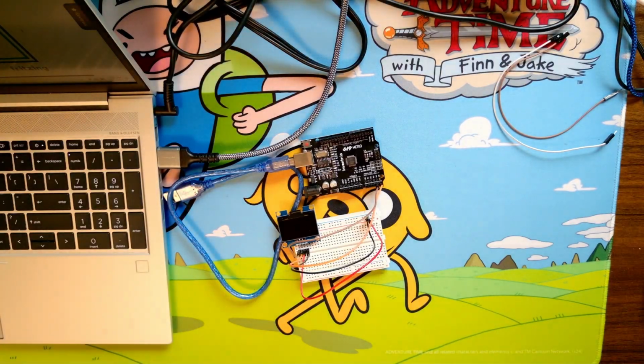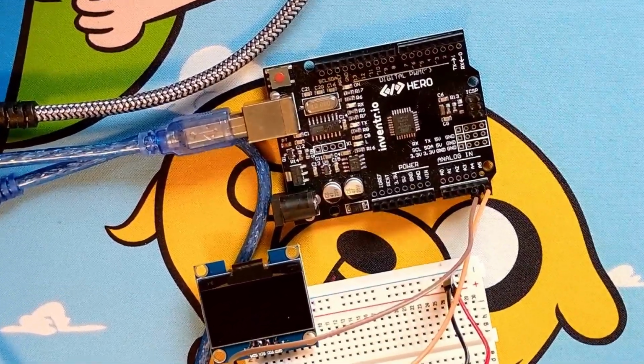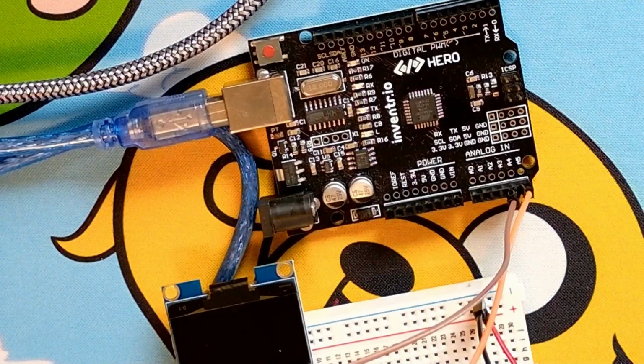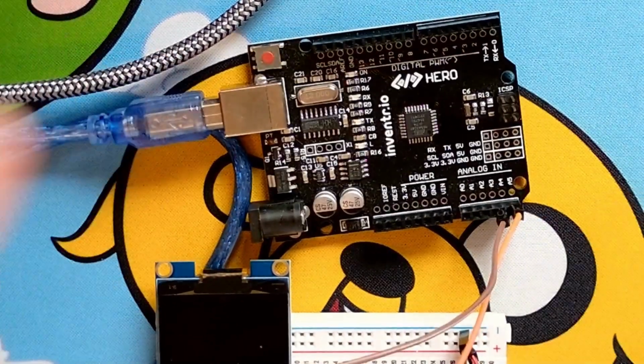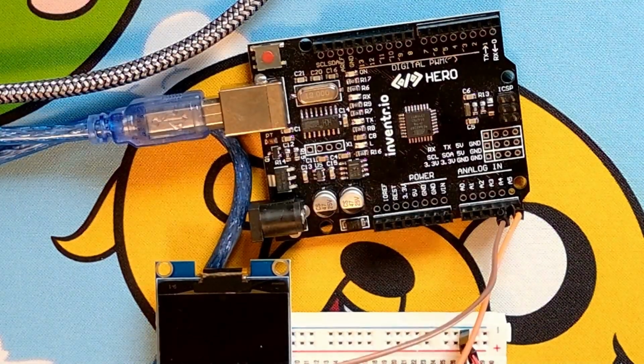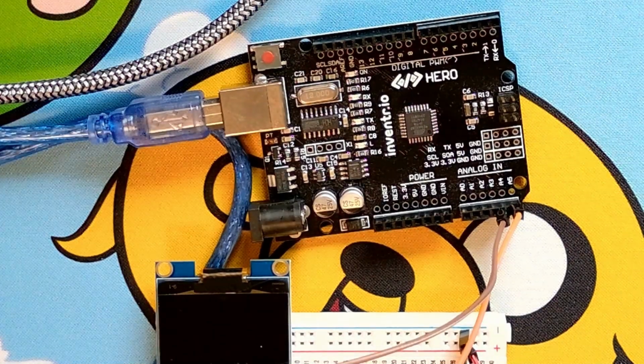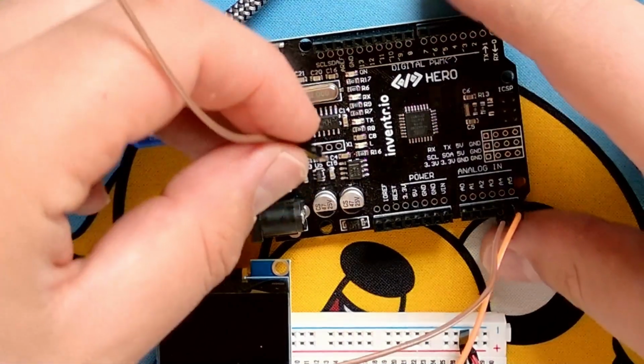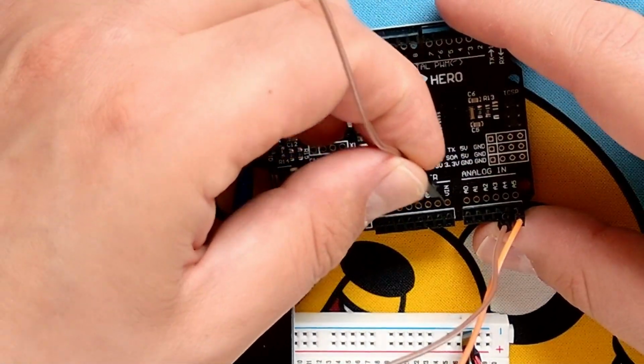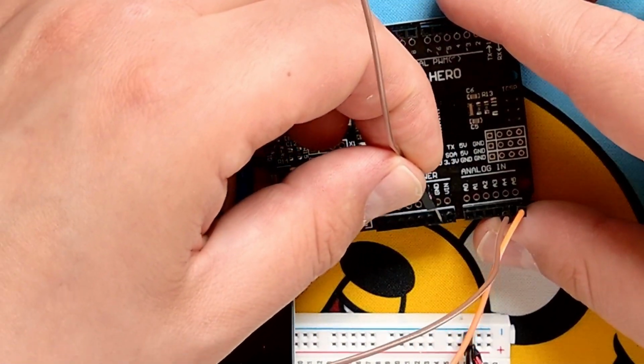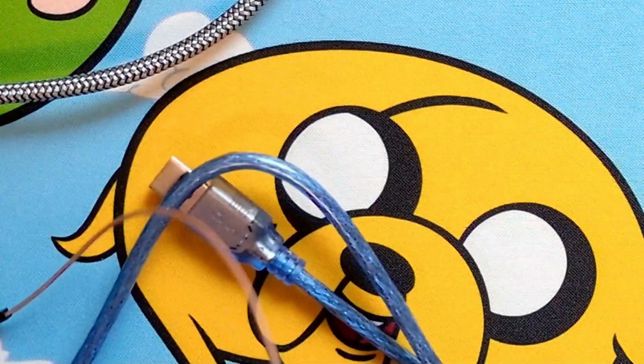So, without further ado, we now have, oh, almost there, 2 more we gotta hook up. We gotta hook up our 5 volts and ground. So, 5 volts, which is gonna be here, so that's VIN, ground. Hang on, I gotta move this a little closer to my face.